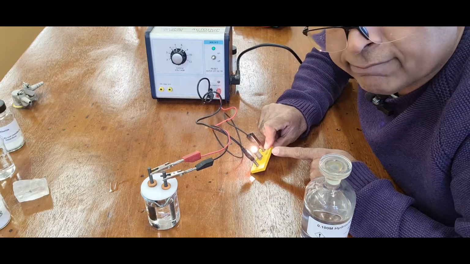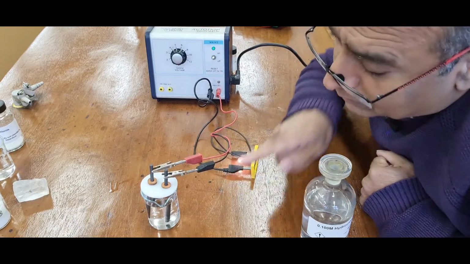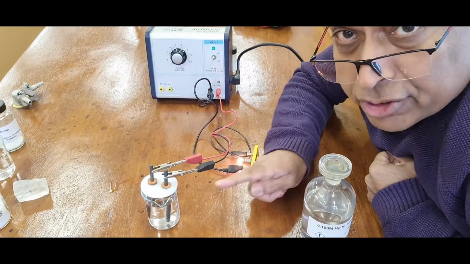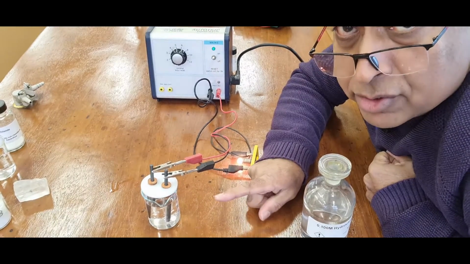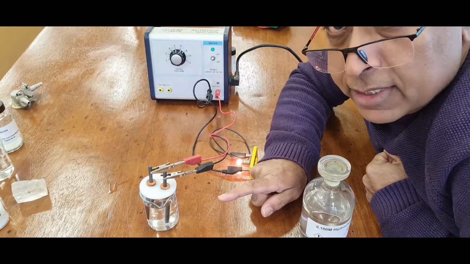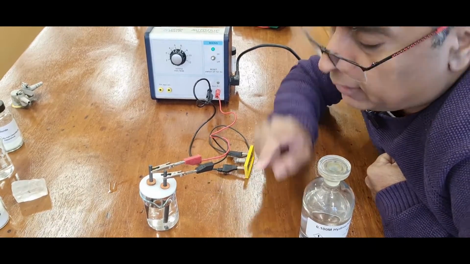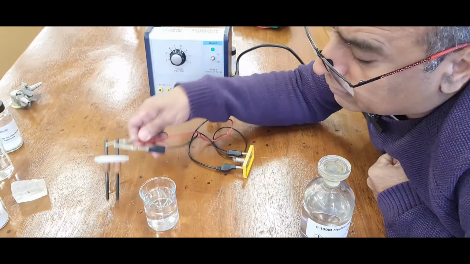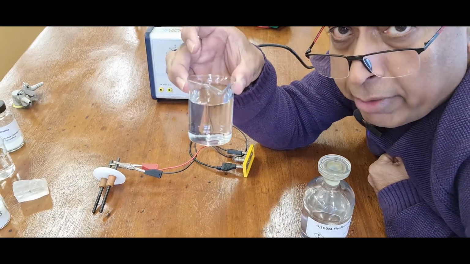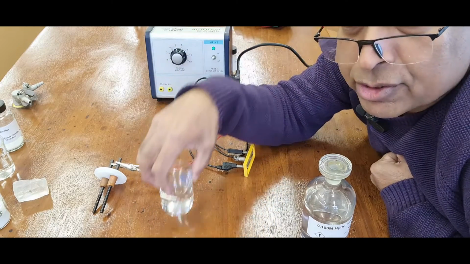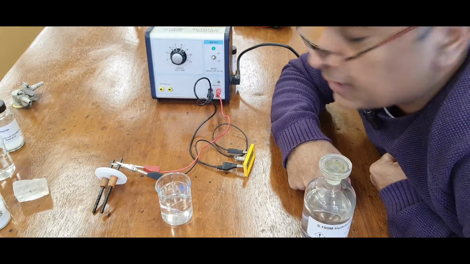Bulb comes on because that hydrochloric acid has got hydrogen ions and chloride ions. Remember the definition of a strong acid? It's an acid that when dissolved in water turns into ions fully. So I've got lots of hydrogen ions, chloride ions freely moving about. And when I've got freely moving about ions, then it will conduct electricity.